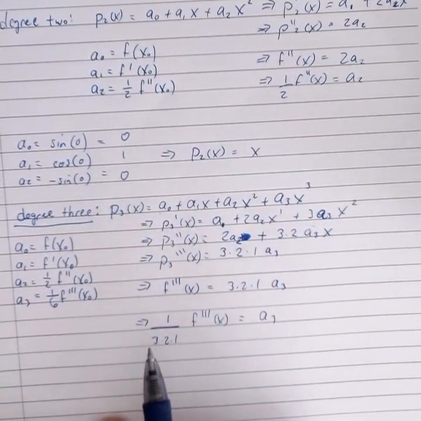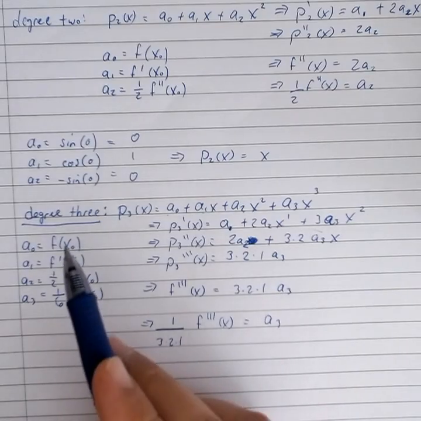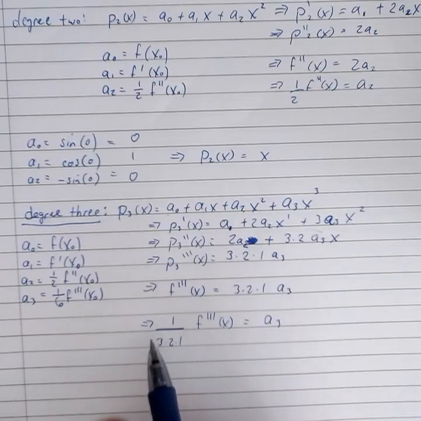Notice something right here. 3 times 2 times 1. That's a factorial. That's going to become important here in just a minute. First, let's go ahead and finish off this problem, and then we'll talk about why that turns out to be very, very important.